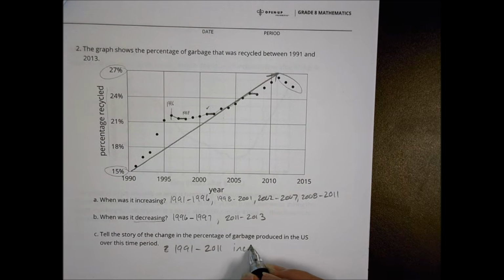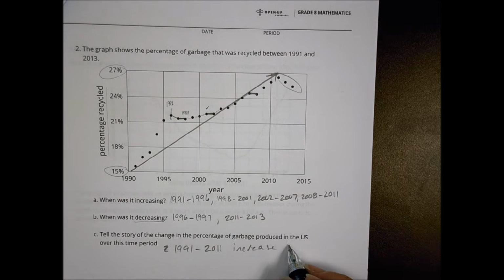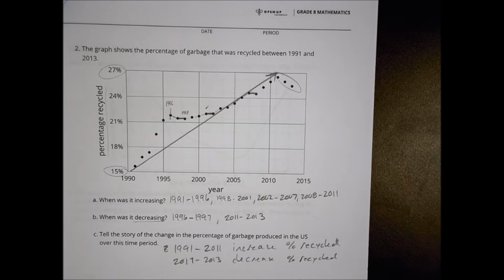There seems to be a general increase in the percent recycled. But we can also see that in terms of 2011 to 2013, the last 3 years, there seems to be a decrease in the percent recycled. And that's just based upon what we see visually in the graphs there.